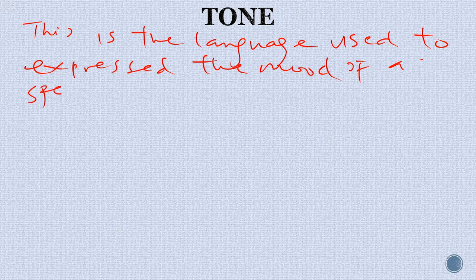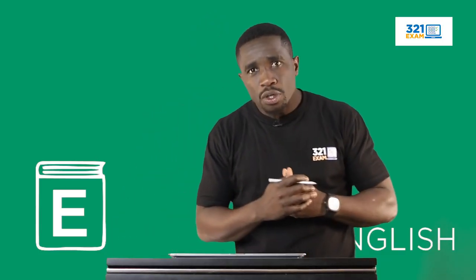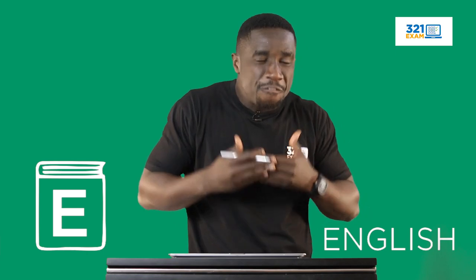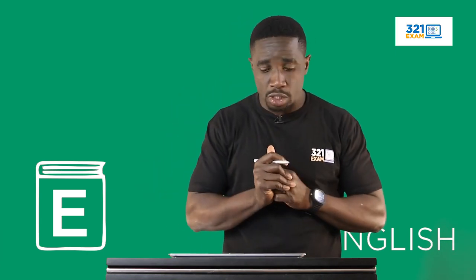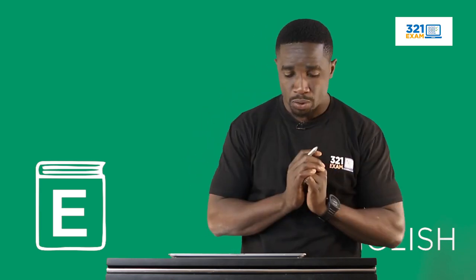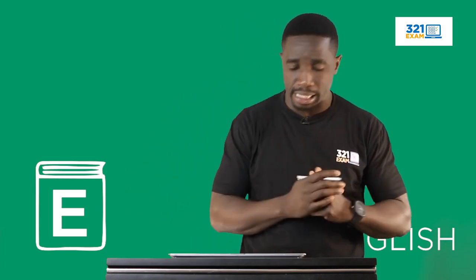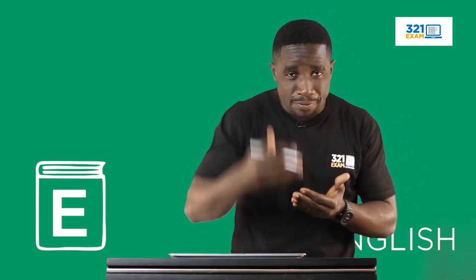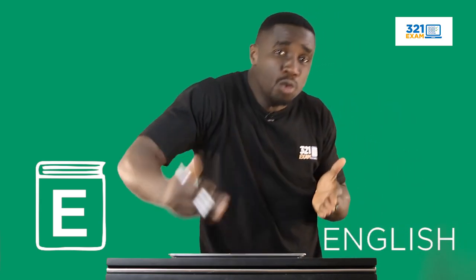This is the language used to express the mood of a speaker. Which means that there is naturally a nexus, a connection, between the mood and the tone. The pivotal way of conveying the mood of a person is by looking at the tone. So to ascertain the tone of a particular passage, the mood of the speaker must first be ascertained. To get the tone, you must first and foremost ascertain the mood.